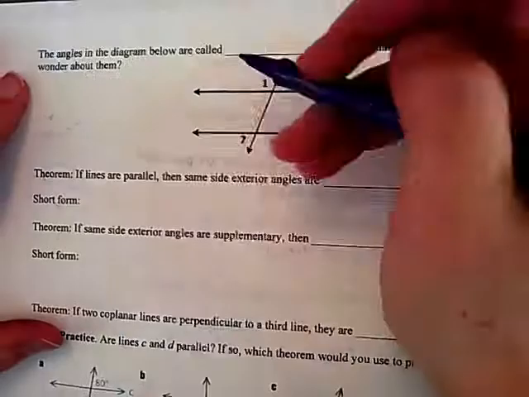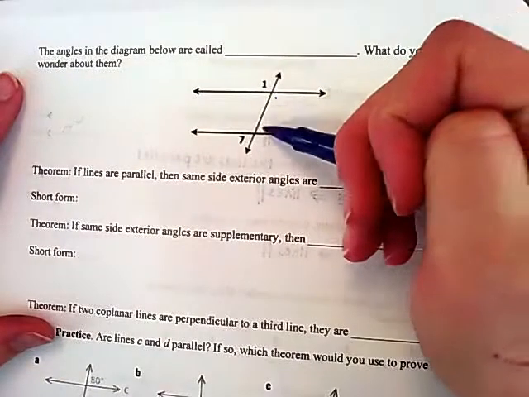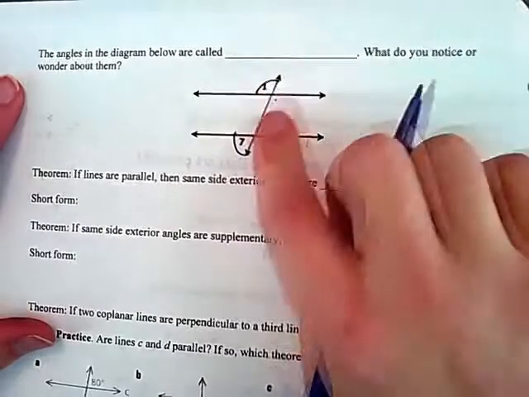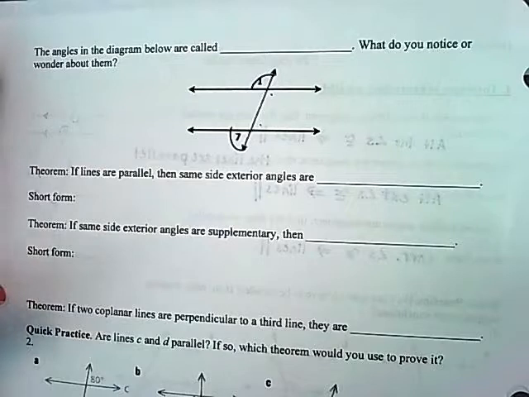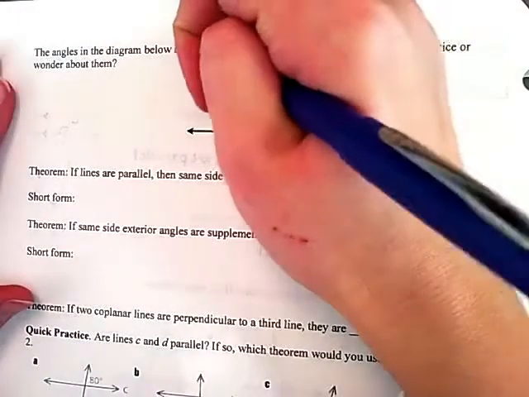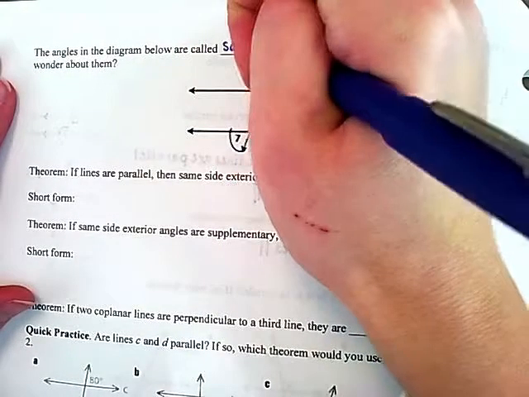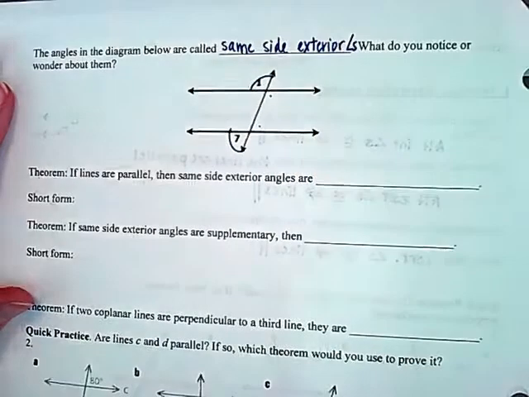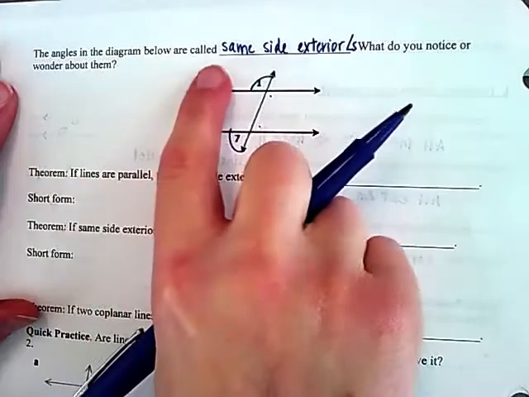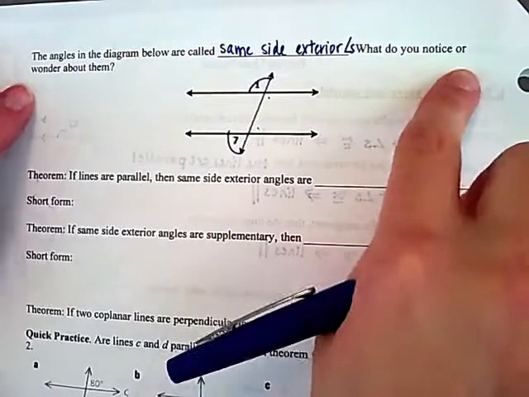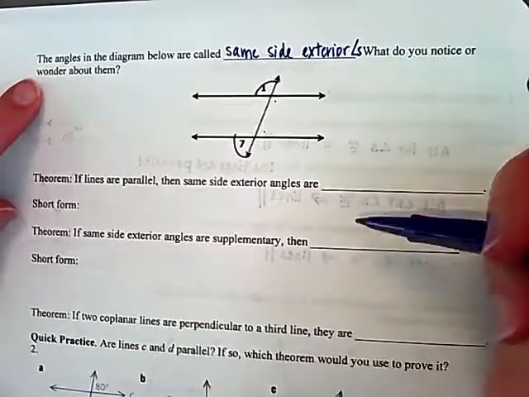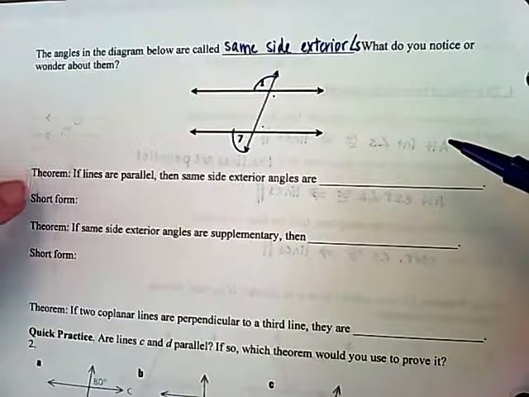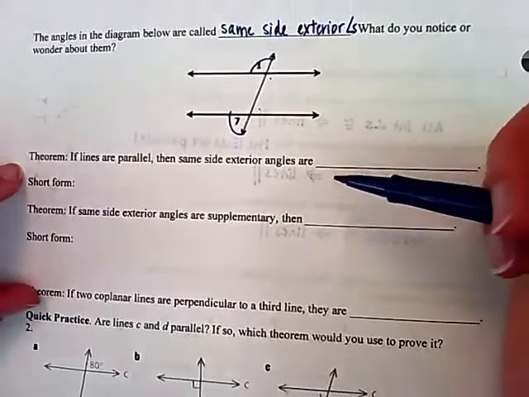So before we were looking at these two angles, right? We had 1 and 2 here. Now we're looking at 1 and 7. This pair is called same side exterior angles. Okay, so the angles in the diagram below are called same side exterior angles. What do you notice or wonder about them? You could take a moment to pause the video and think about what the relationship might be between those two angles. And now I'm going to keep going, but you could pause right then.